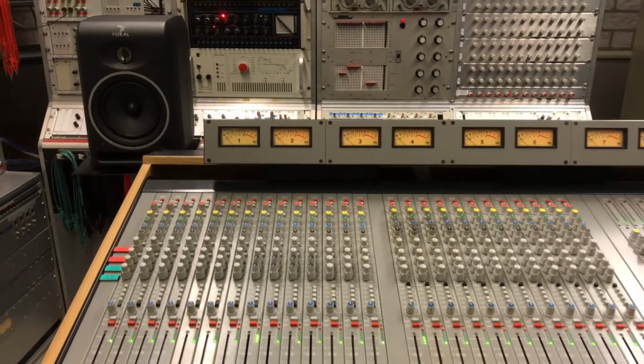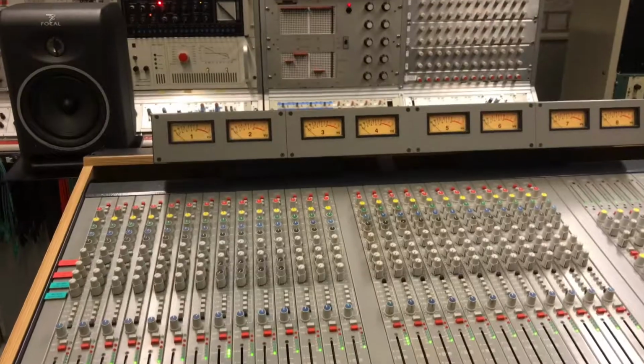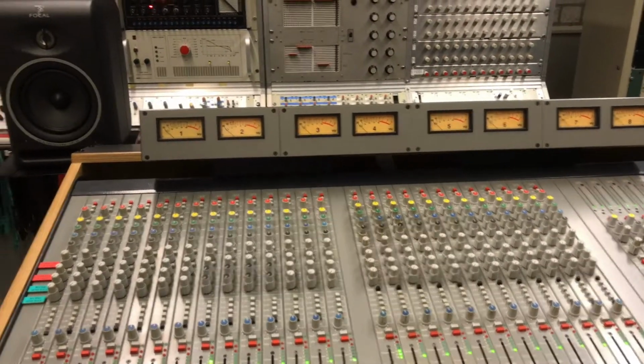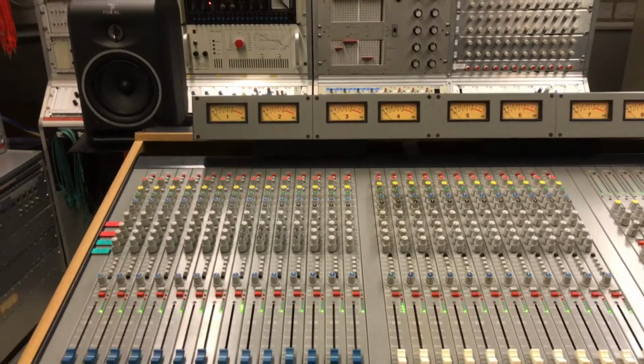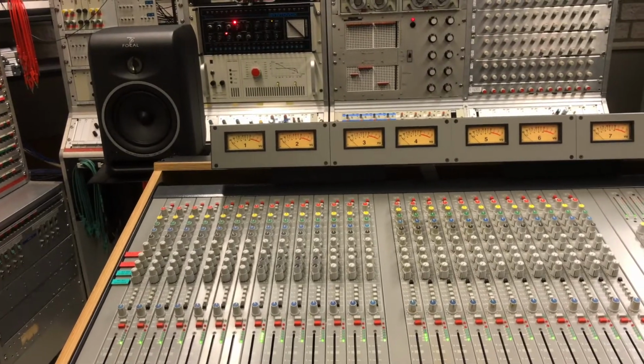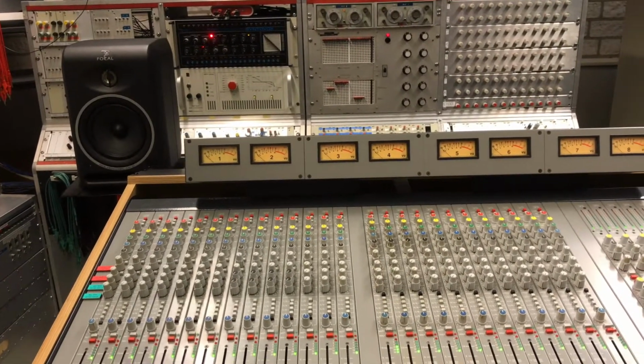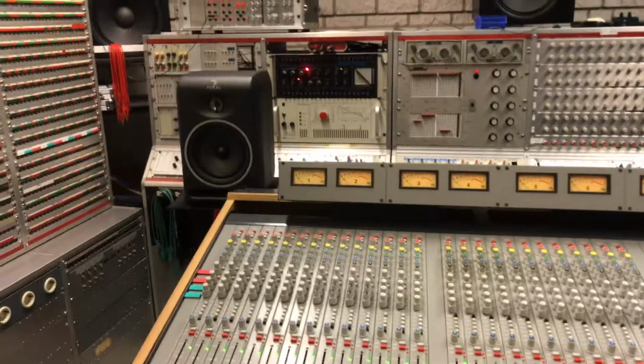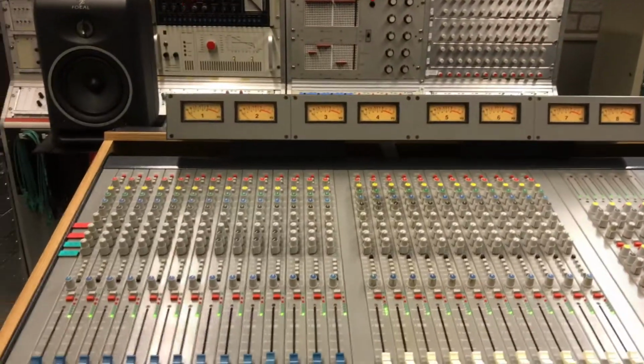That's very convenient when you are working with analog tape machines, for instance. On the other hand, when you are recording in Pro Tools, you don't want to go so loud. There's no need to go so loud because you're clipping in the digital domain, and that's just very annoying and ugly. So this is something that you should avoid.